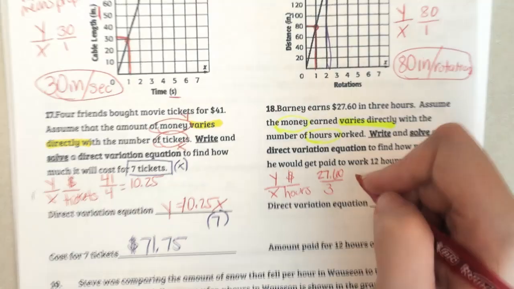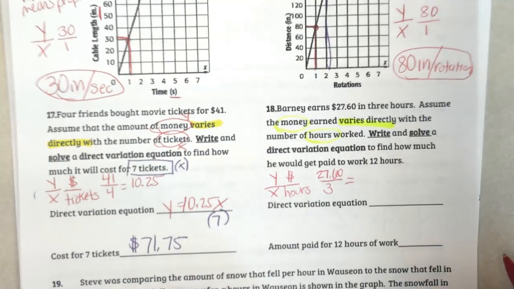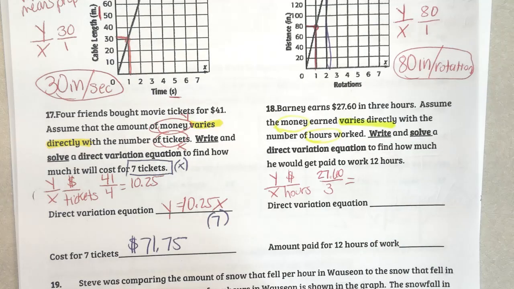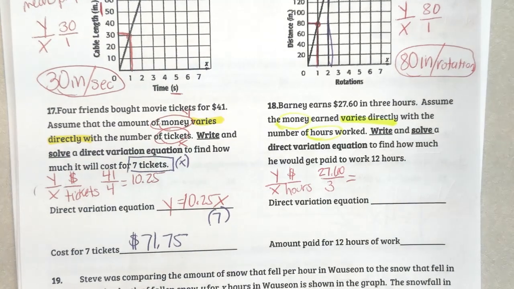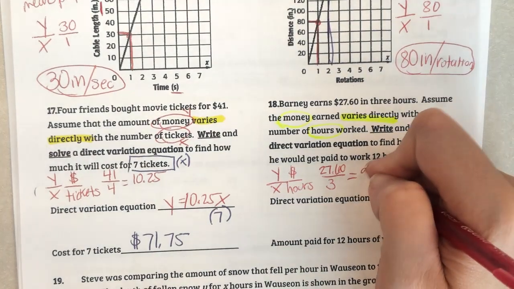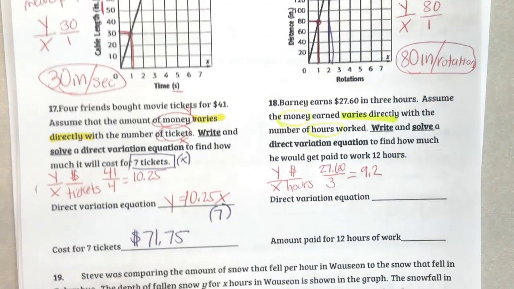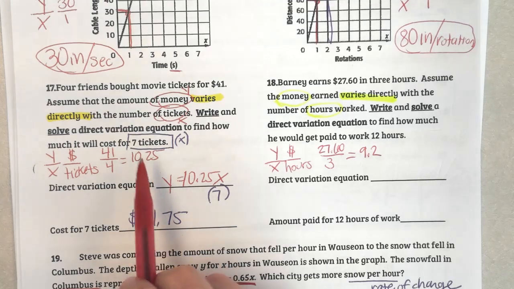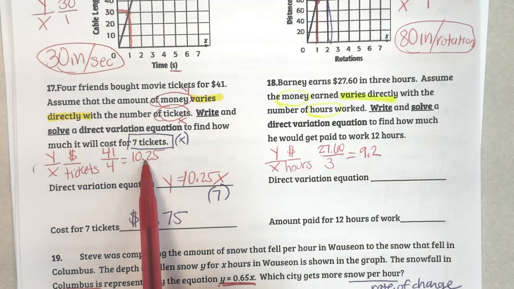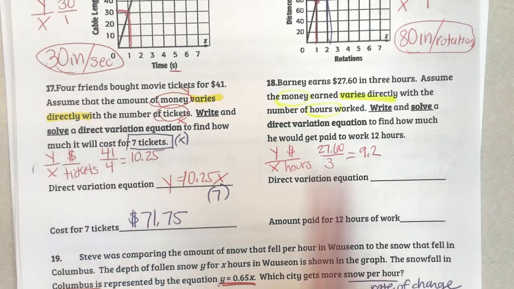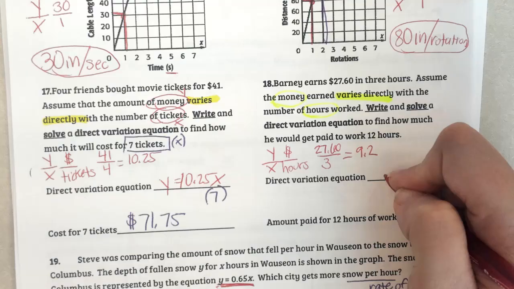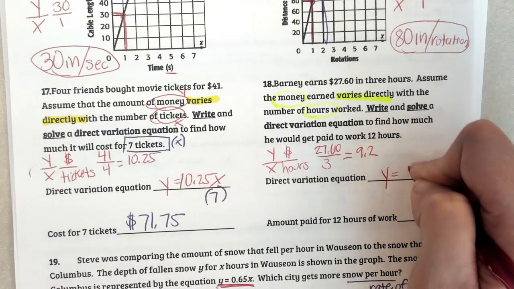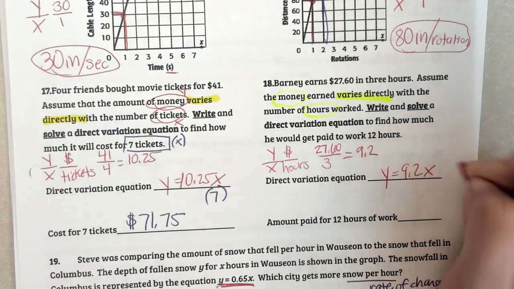If you haven't done it yet, pick up your calculator, divide those out. What do I get? $9.20. Some people have just been writing 9.2. I'm okay with that. Okay? So then what is my equation? Like if you look on the last one, 10.25 was my k value, so it's y equals kx. So what is my equation here, Ryder? Y equals 9.2x. Yeah, perfect.